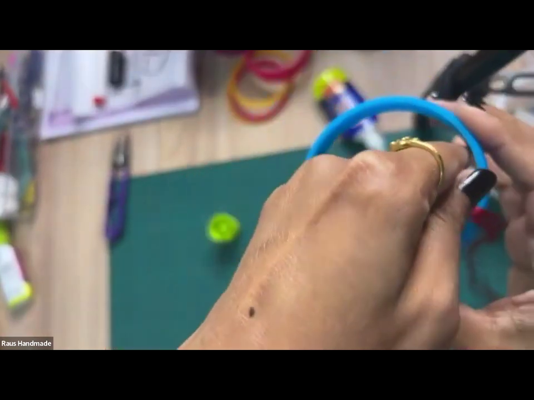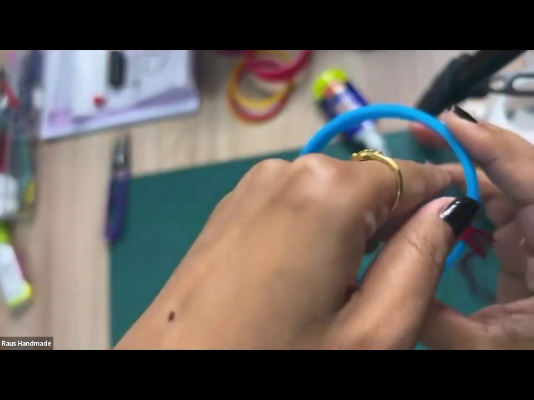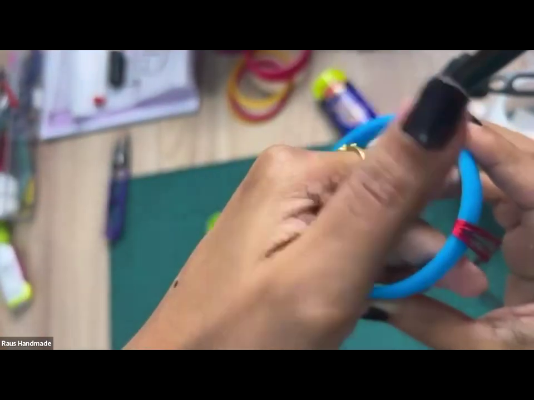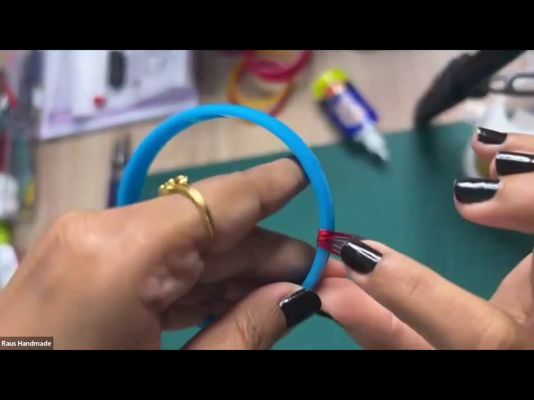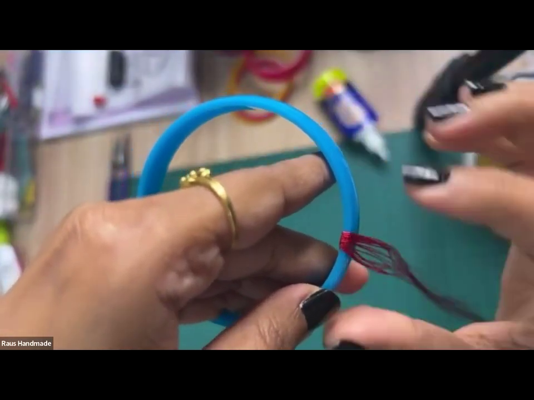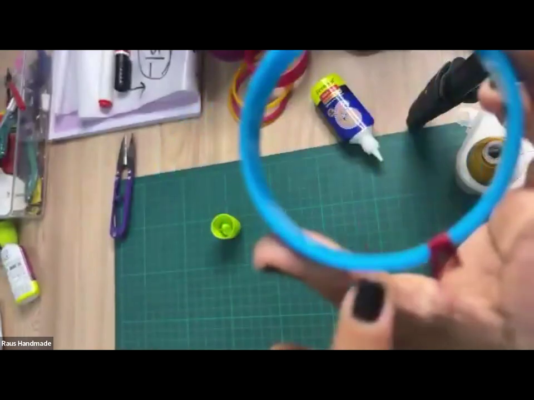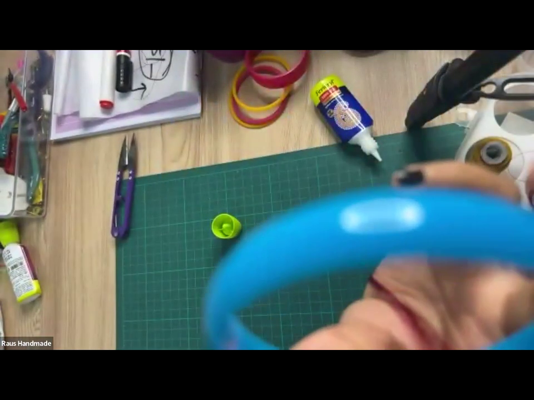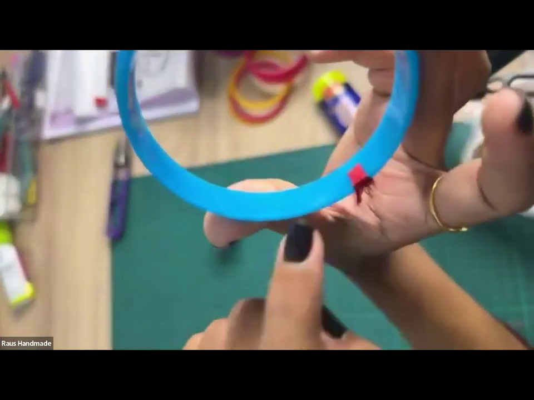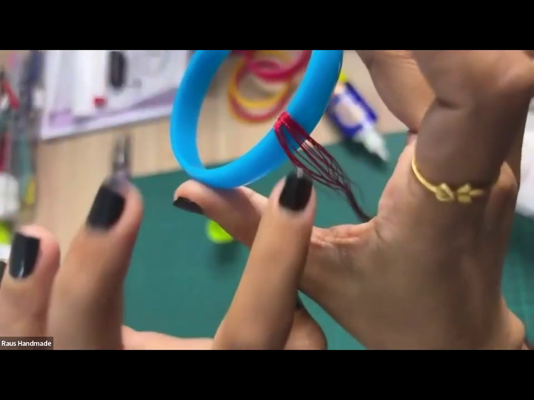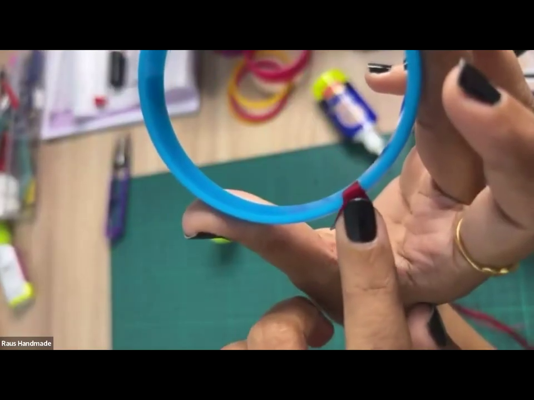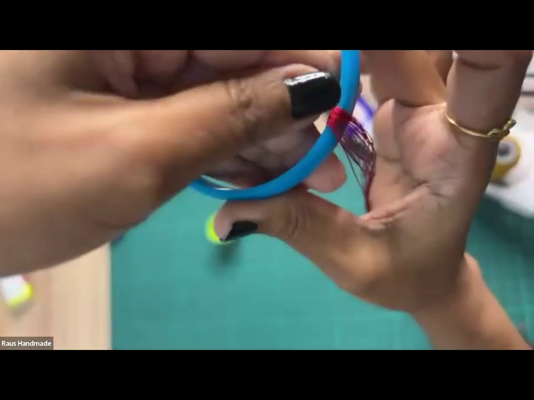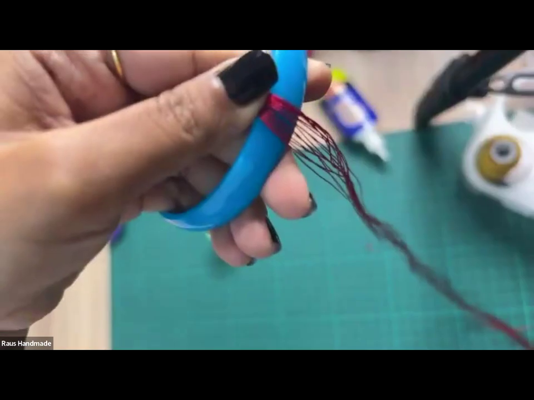Just insert your hand into the bangle and then using your thumb finger hold this thread. You have to hold it on the side of the bangle only. You should not hold it on the back of the bangle or the front of the bangle. You should hold it only here. Can you see?